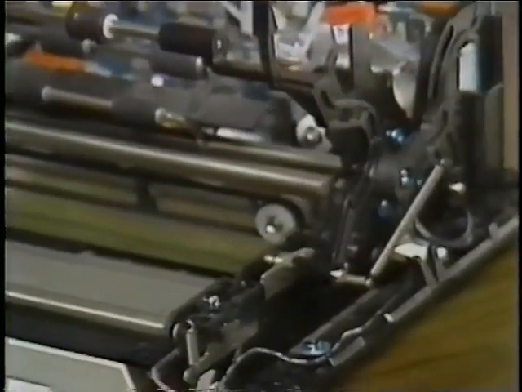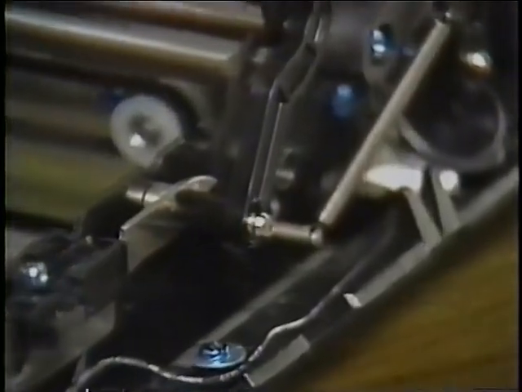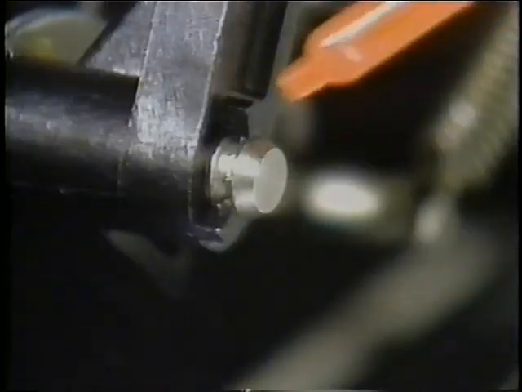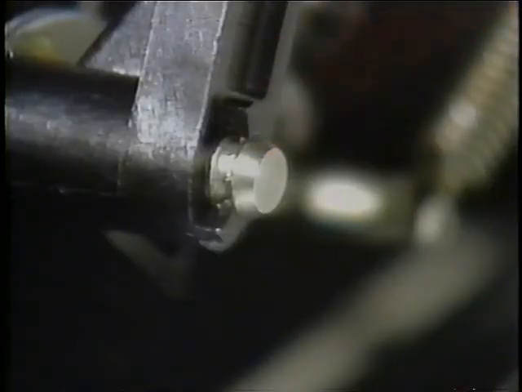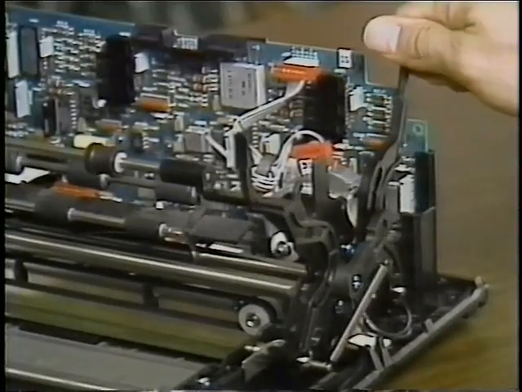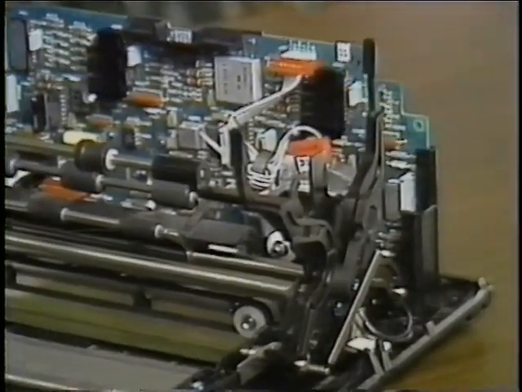The paper bail arms snap onto their mounting studs and are held in place by these tabs. Anytime you remove the paper bail arms, you will have to replace them with new ones. The paper release lever is the same. If you remove it, you will have to replace it with a new one.